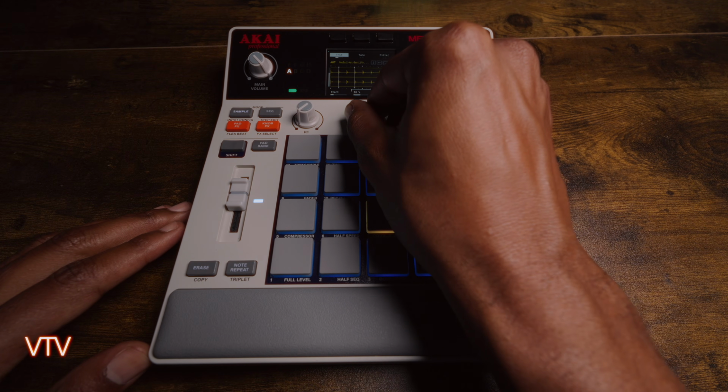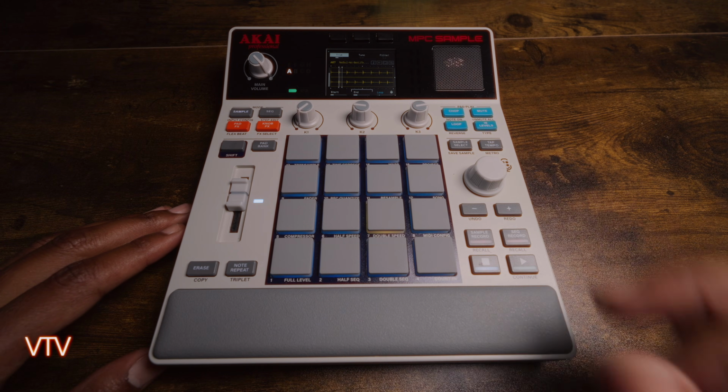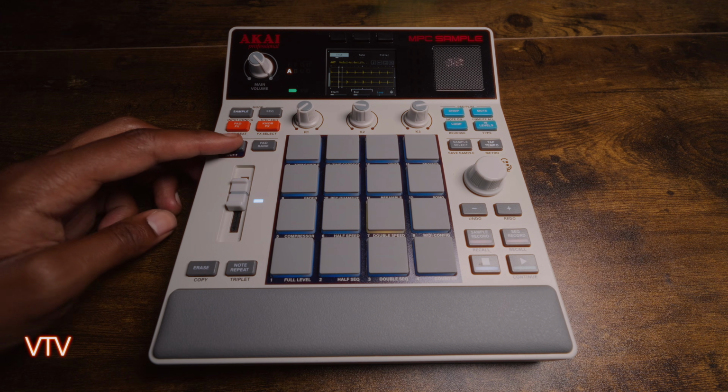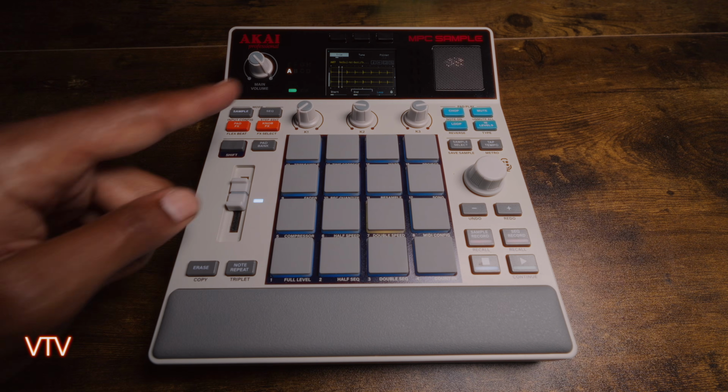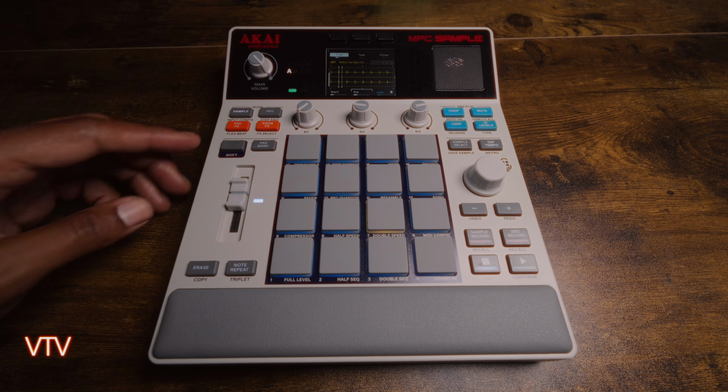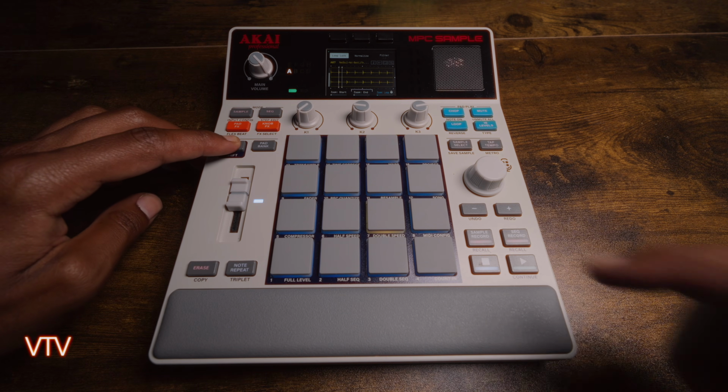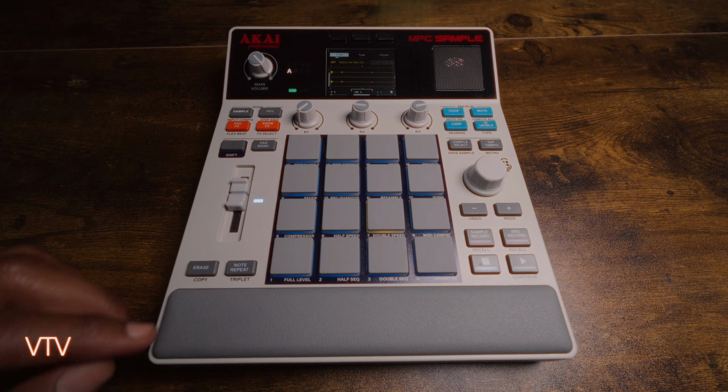So I'm going to go to K2 and I'm going to chop that. We're going to play that back and we're going to trim the sample. We're going to trim the unnecessary fat that we're not using by holding shift and hitting pad 13. Sample is trimmed. Great.